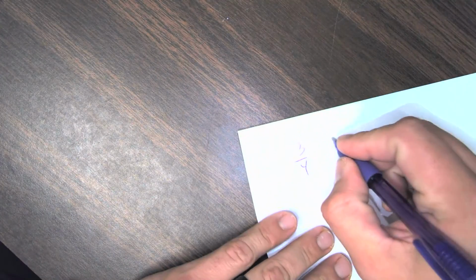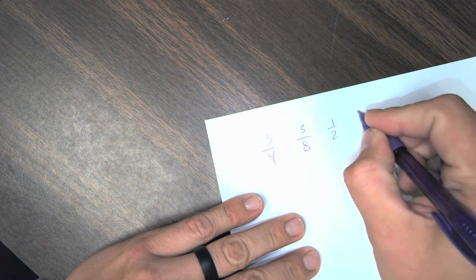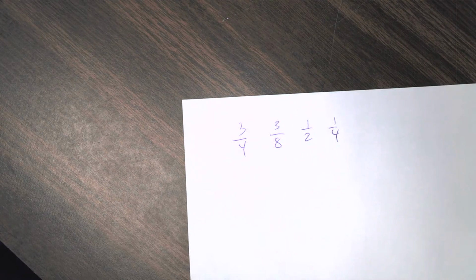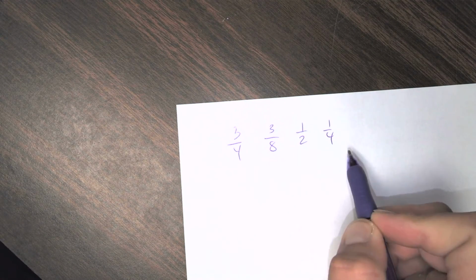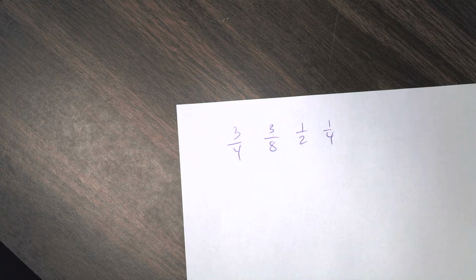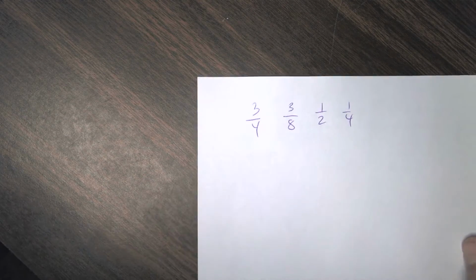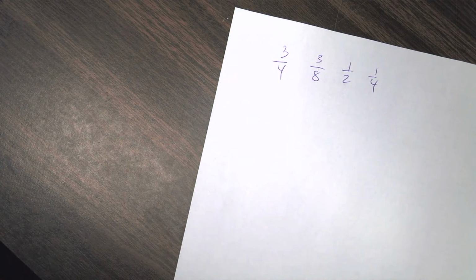Okay, so we have 3/4, 3/8, 1/2, and 1/4. Just like comparing, we still have to get common denominators. So we have to look for a number that's going to work for all 4 of these. Basically, you're looking for the least common multiple. So that's the goal there. You're trying to find the least common multiple.